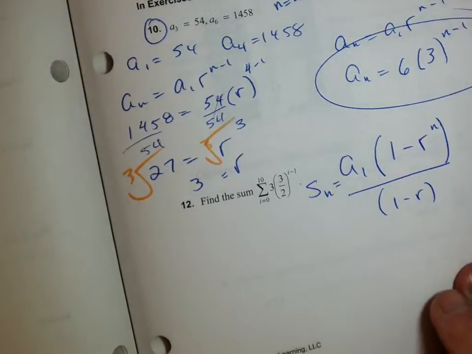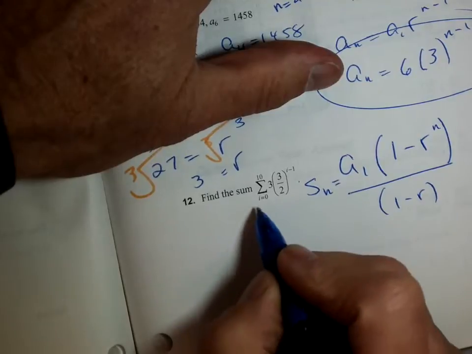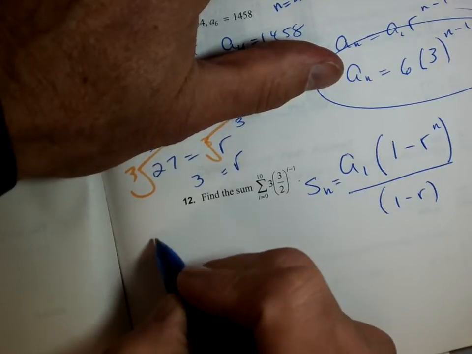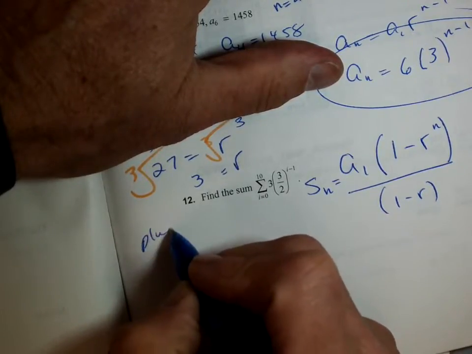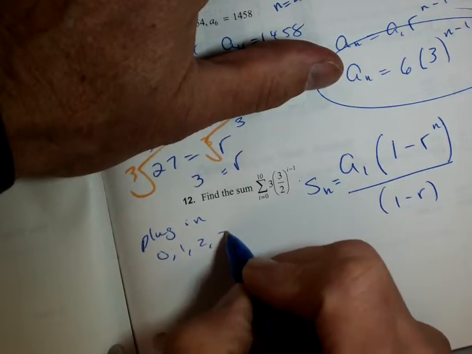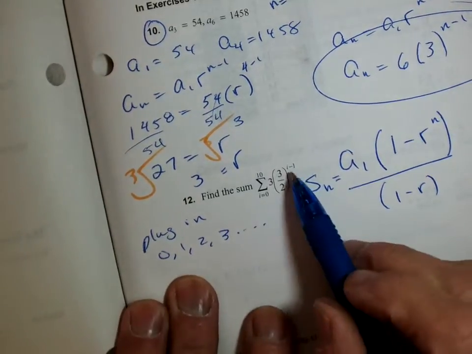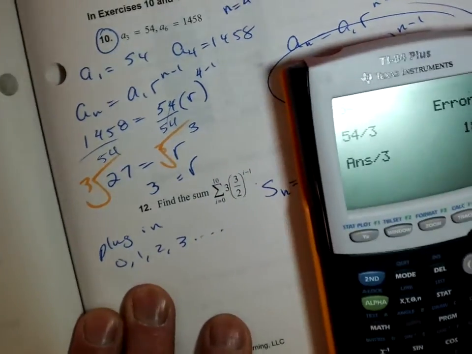First of all, let me create a few terms. It starts at 0, so I'm going to plug in 0, 1, 2, 3, dot dot dot. Let me use my calculator.